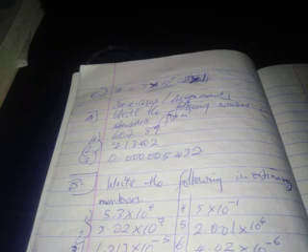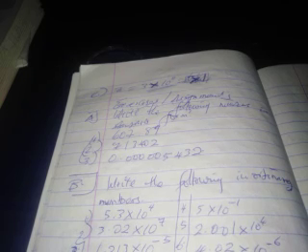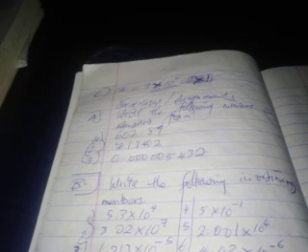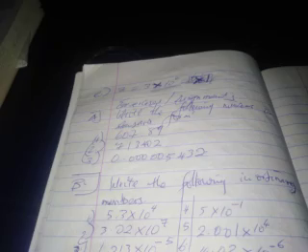B. Write the following in ordinary numbers. This should be simple for you. You are reversing the process now. Since you know how to write ordinary numbers in the standard form, that is to say that you can express them using the scientific notation, then you should be able to do this. You write the following in ordinary numbers. So you know what to do here. I will leave it up to you.